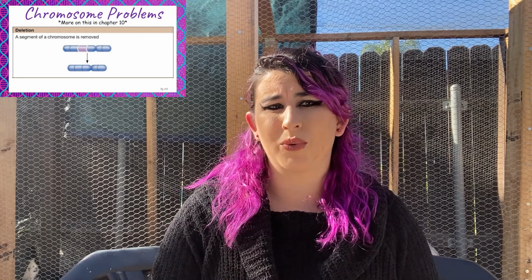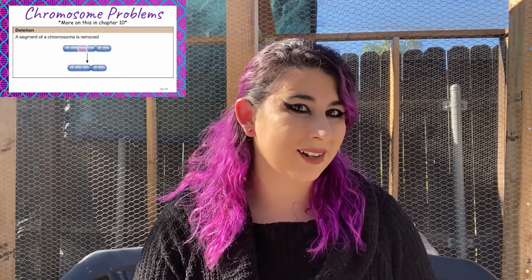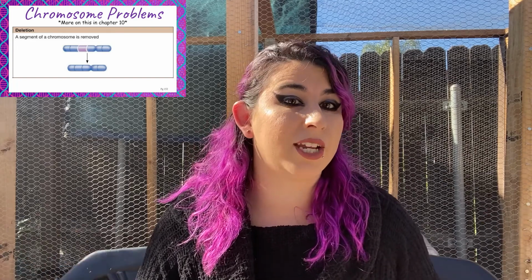So there can also be problems with the chromosomes themselves. We're going to get more into these particular slides in chapter 10. I actually think it's really weird that this textbook brought in this particular set of things, because this technically has more to do with mutations than nondisjunctions and problems during cell division, but the textbook mentions it here, so I'm going to mention it here, but we're just going to speed through these slides and we will get more into everything when we get into chapter 10 and actually talk about evolution and mutations.